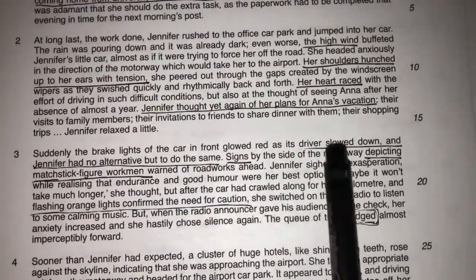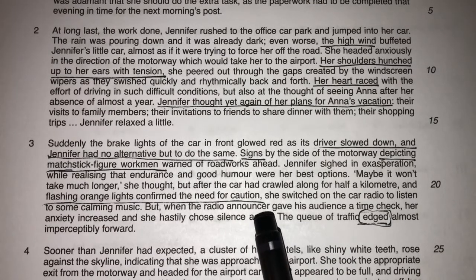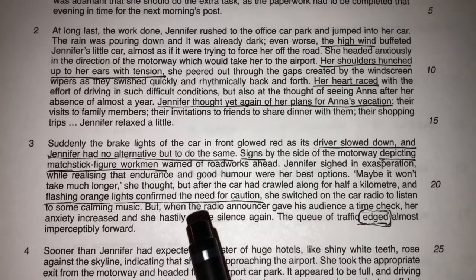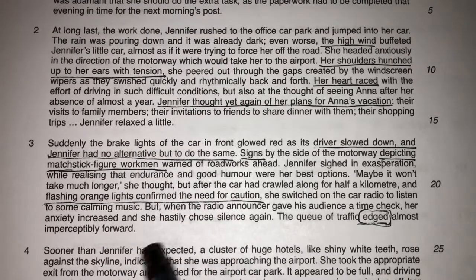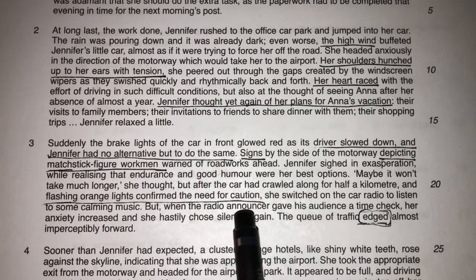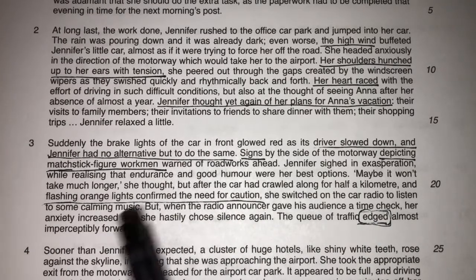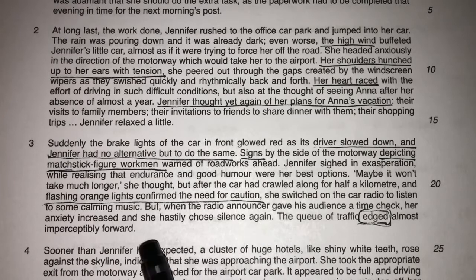Okay, so if you remember in this paragraph 3, we're talking about Jennifer wanting to relax herself and be positive. So she turned on the radio to distract herself from her annoyance. Okay, but then when the radio person announced the time, it reminded her of the situation in which she currently was, so she decided to switch off the radio.